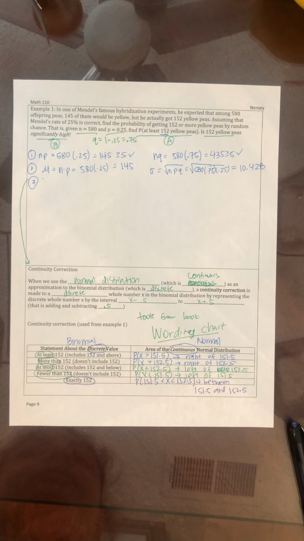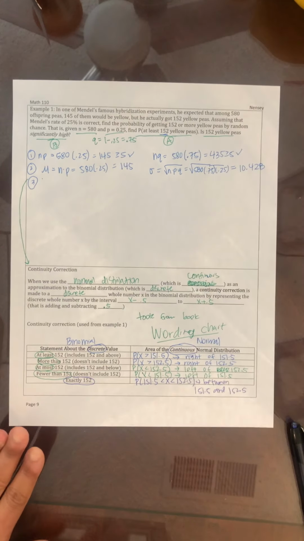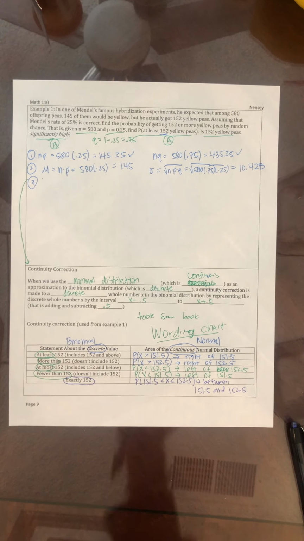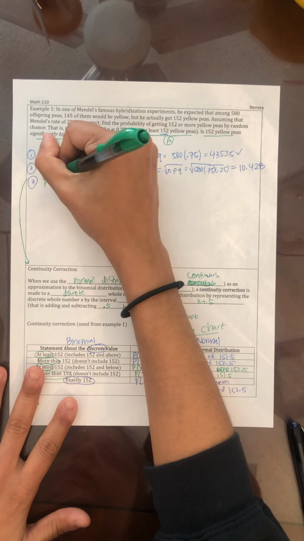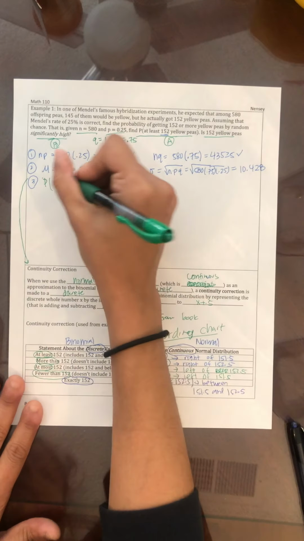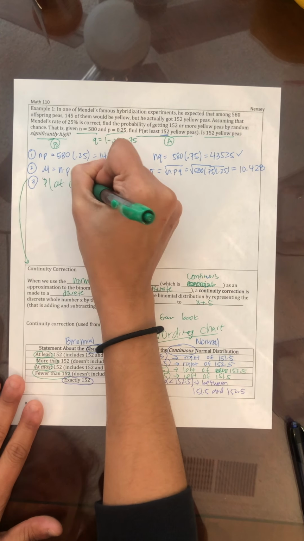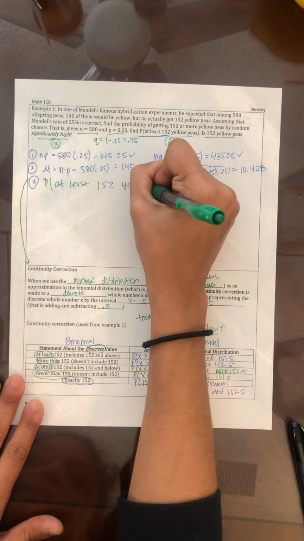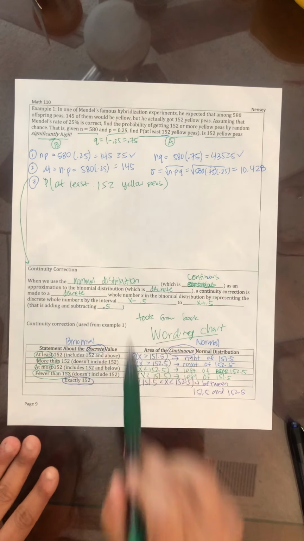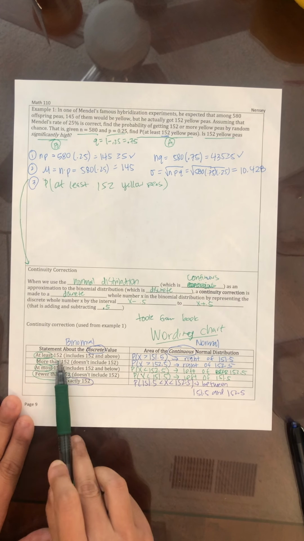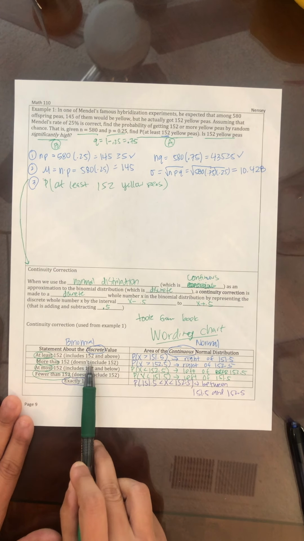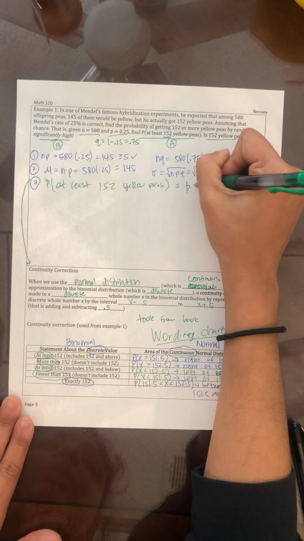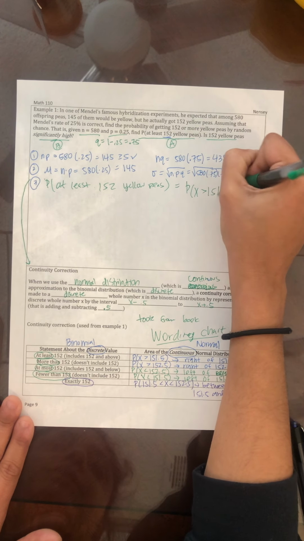So part 3, we're going to look at the wording chart and figure out what they're talking about. So the probability of at least 152 yellow peas. Okay, and I'm going to rewrite this using one of these. So at least is right here, and it's going to be at least 152. So if it's including 152, this is the same as the probability of x is greater than 151.5.